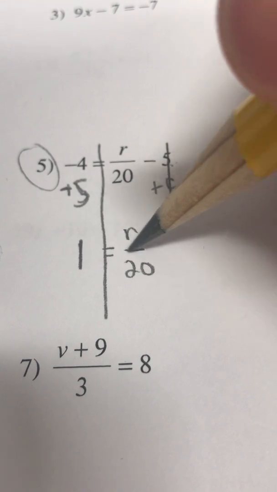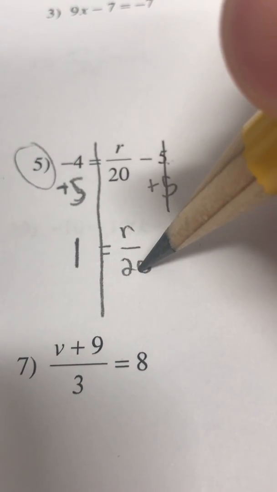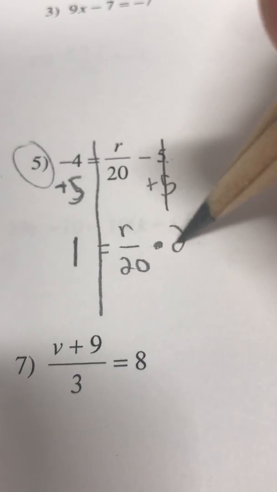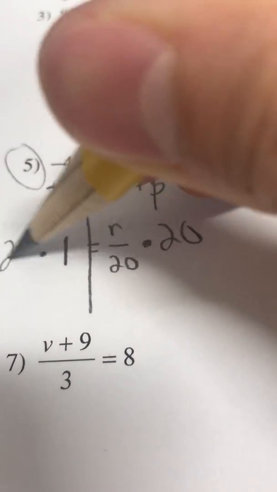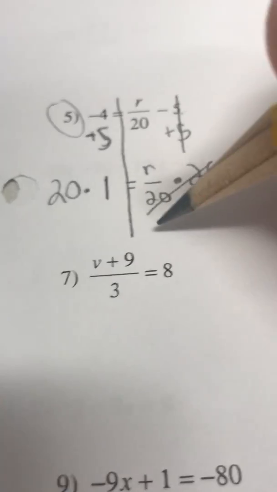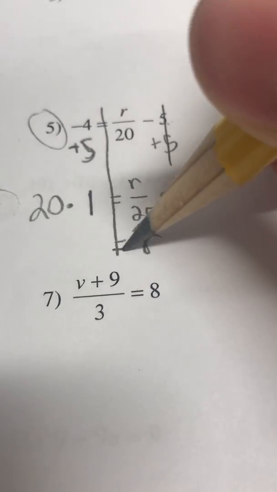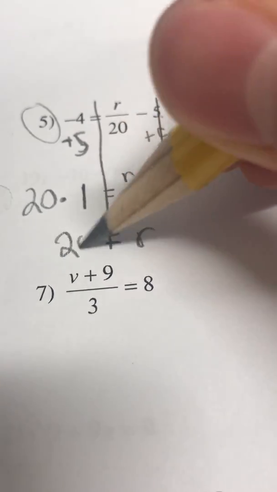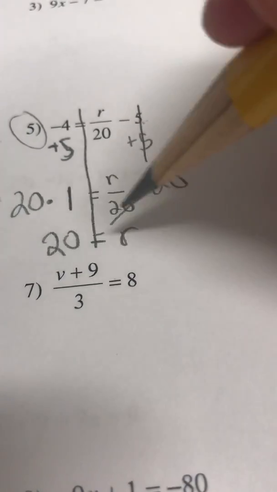Let's get rid of this. R is being divided by 20, so we need to multiply by 20 on both sides. These 20's cancel out, and we are left with an r over here. 1 times 20 is 20. So r equals 20.